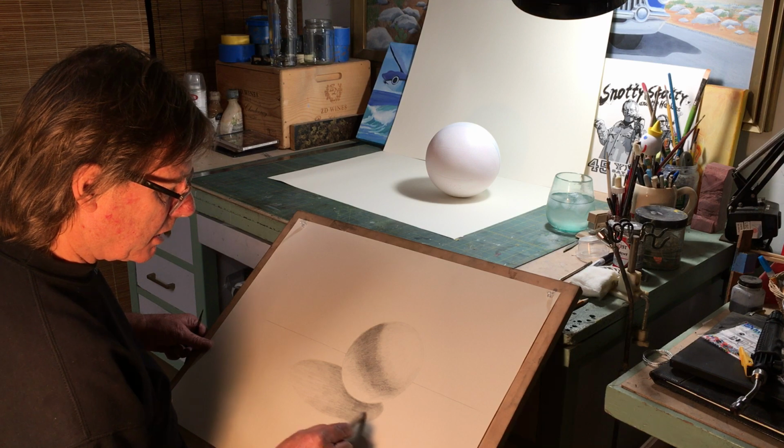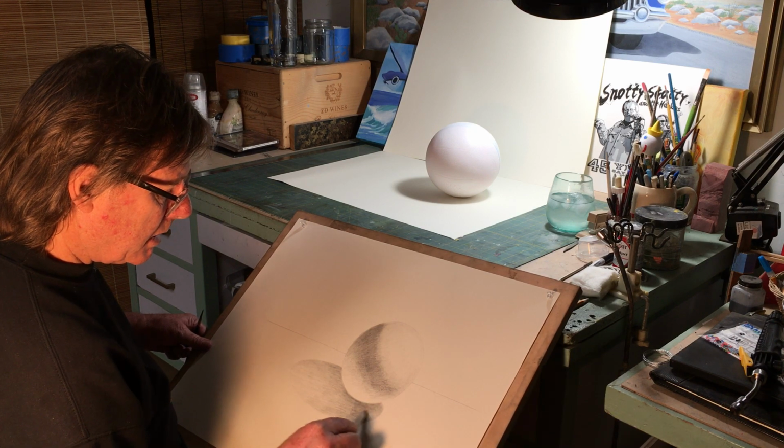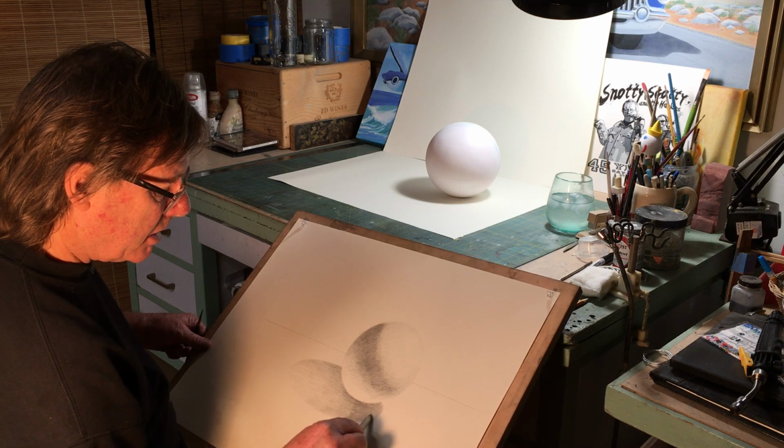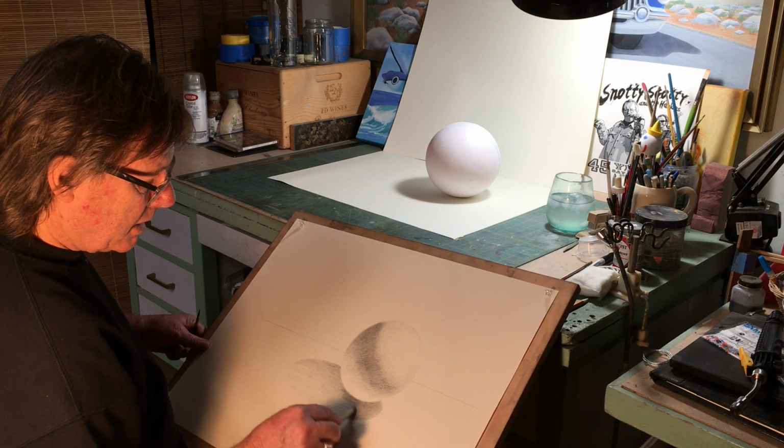Push a little bit harder here. Really bump up that cast shadow.